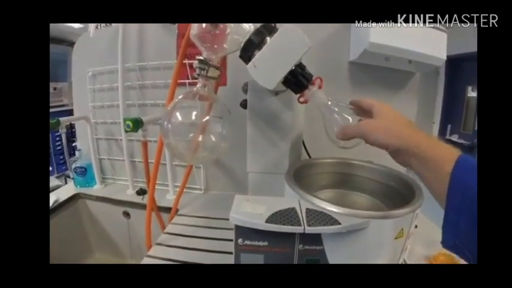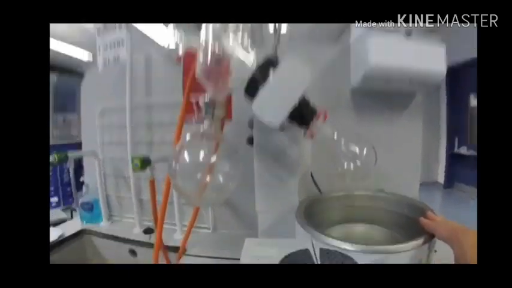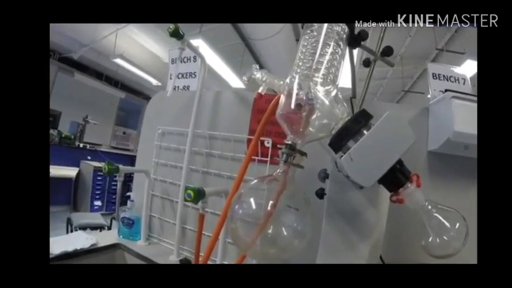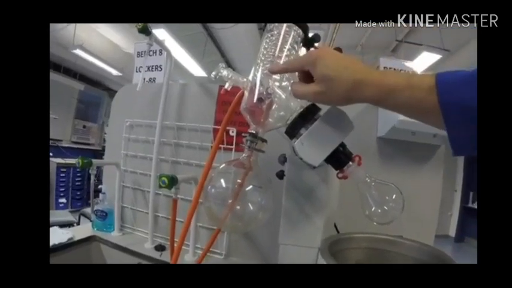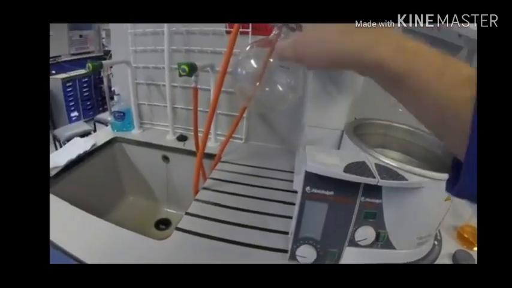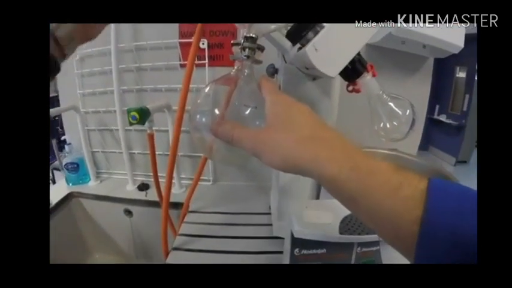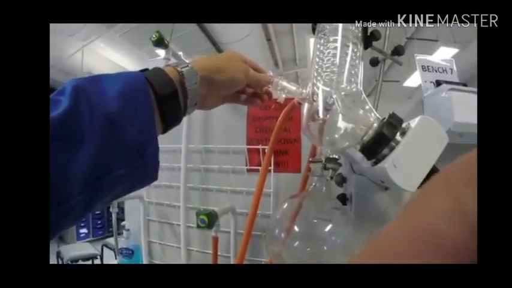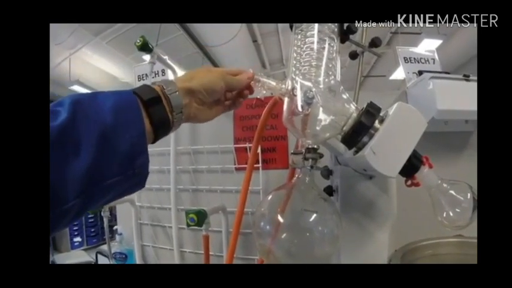We have the flask here, we use a water bath to raise the temperature, and then we have the vacuum over here. We have a condenser here to cool the solvent that's coming off, which will then be collected in this trap here. Over here, we have a tap which allows us to bleed air into the system.